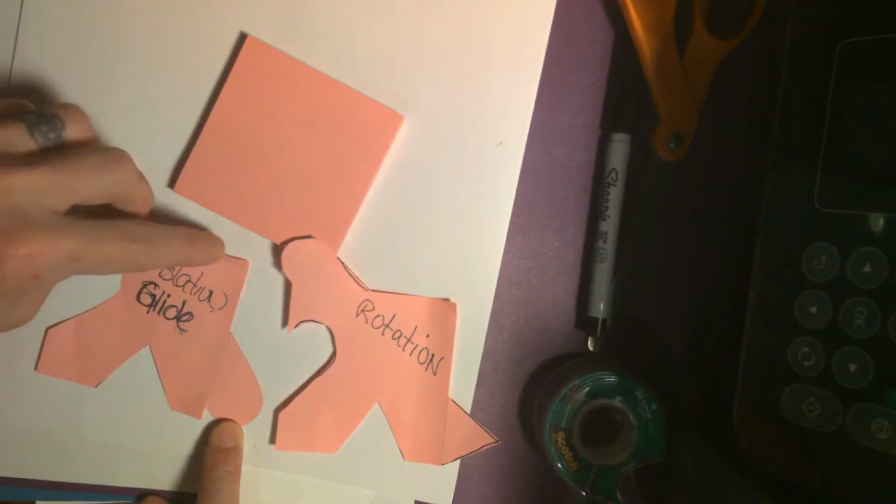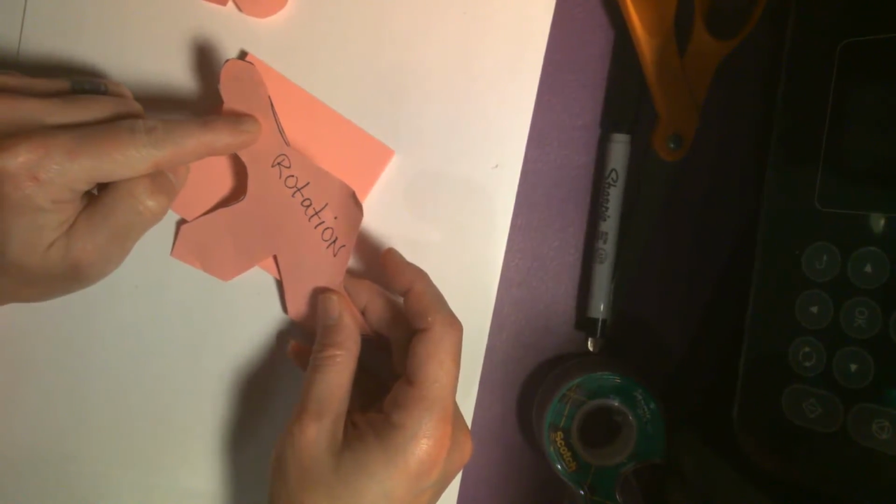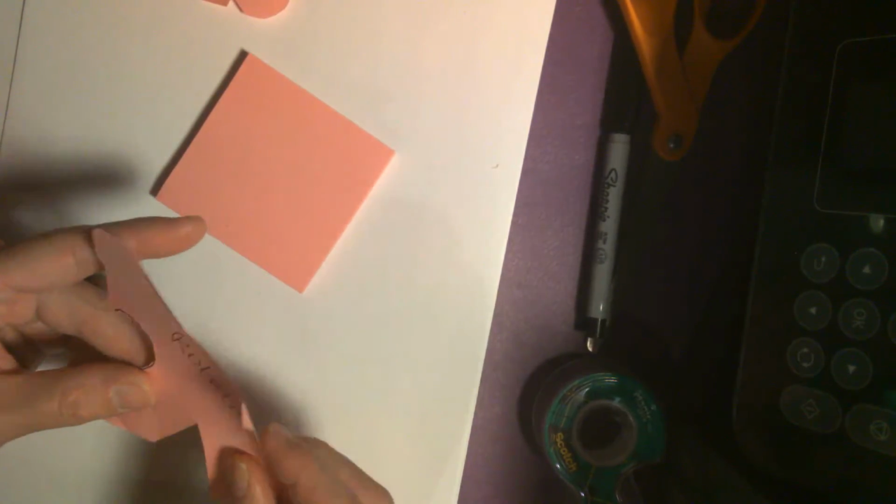Same thing, whatever happens on one side goes to the opposite side and flips over. And rotation simply means that whatever you do on one side rotates up to the opposite side. Goes on one side, rotates out to the other side.